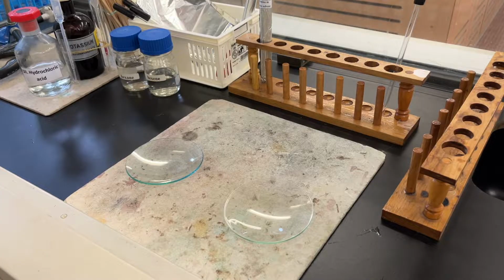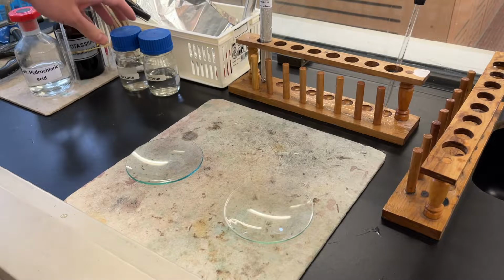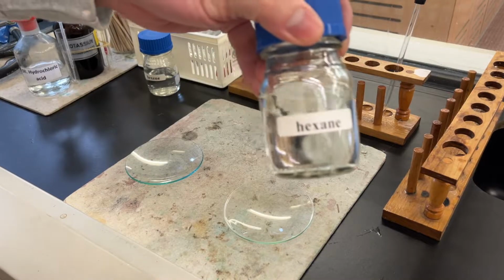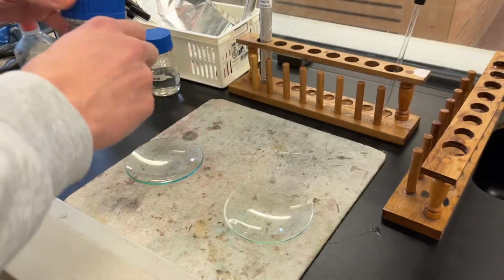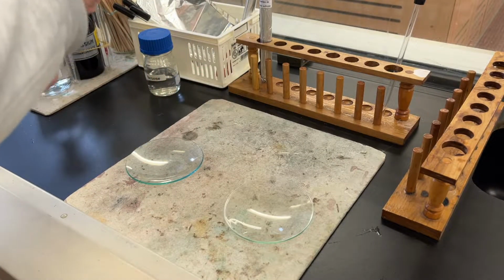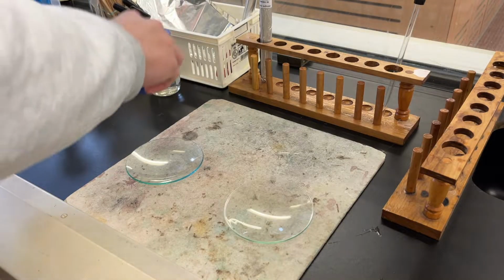In this video, the common reactions of alkanes and alkenes will be demonstrated. The first reaction is combustion. In this experiment, hexane is chosen to represent alkanes. Add 6 drops of hexane onto the watch glass.